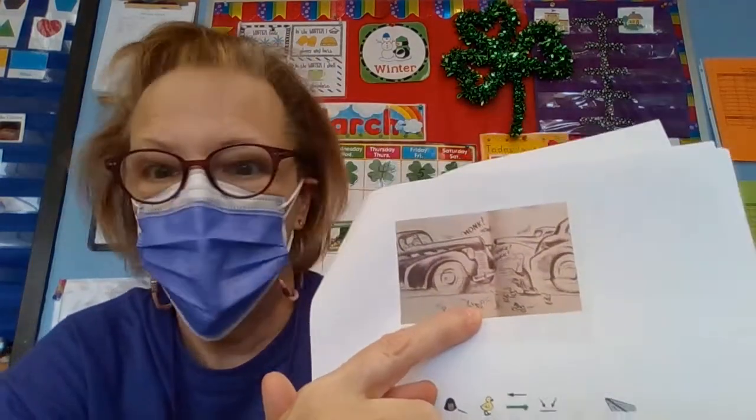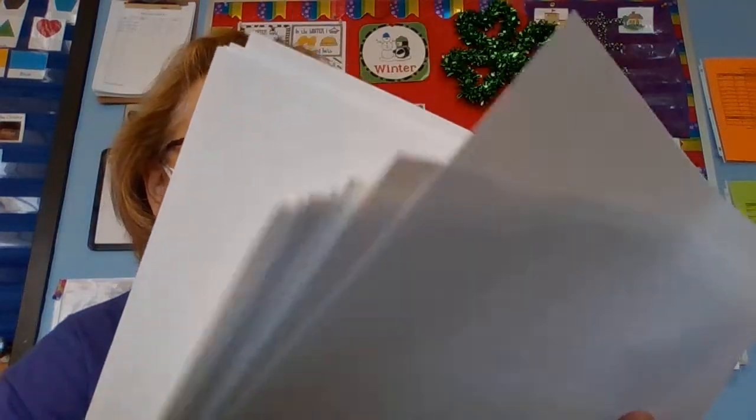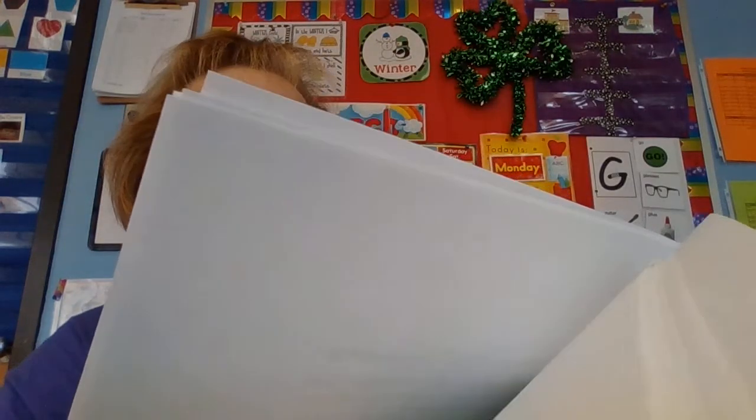The policeman came to help Mrs. Mallard and her ducklings. Wait, I must have missed it. There we go. Mrs. Mallard and her ducklings went to the highway. Oh no. Don't go on the highway. The cars were dangerous to the ducklings.